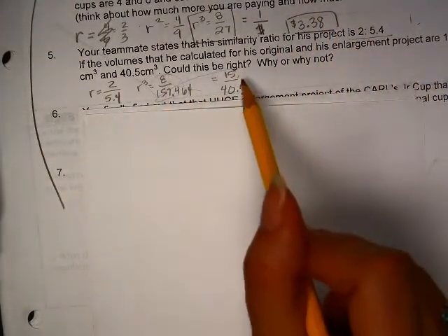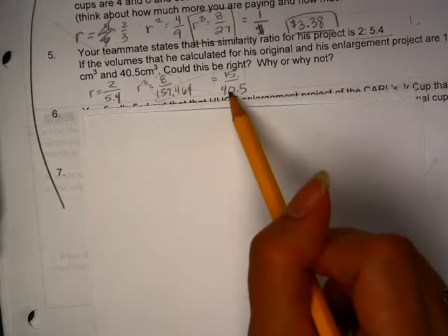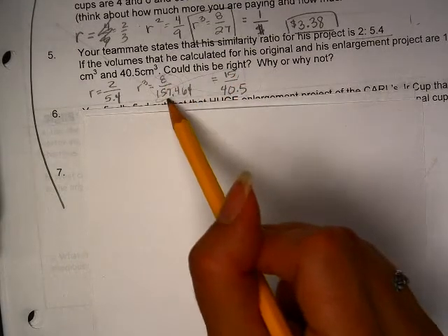But again, just looking at it, I know that 15 times 3 is like 45, and 8 times 3 is like 27. So these are clearly not even close to being correct.